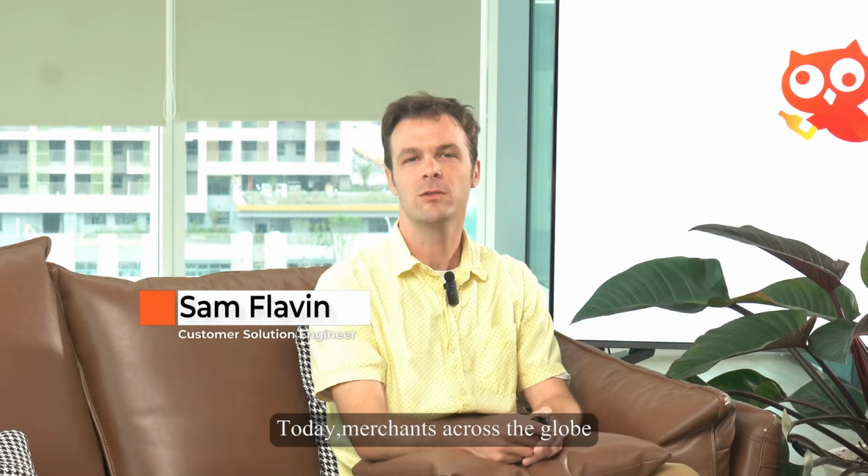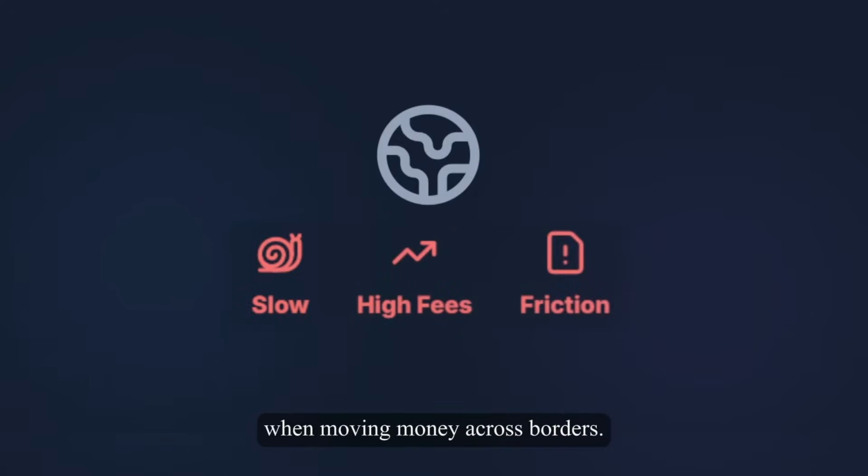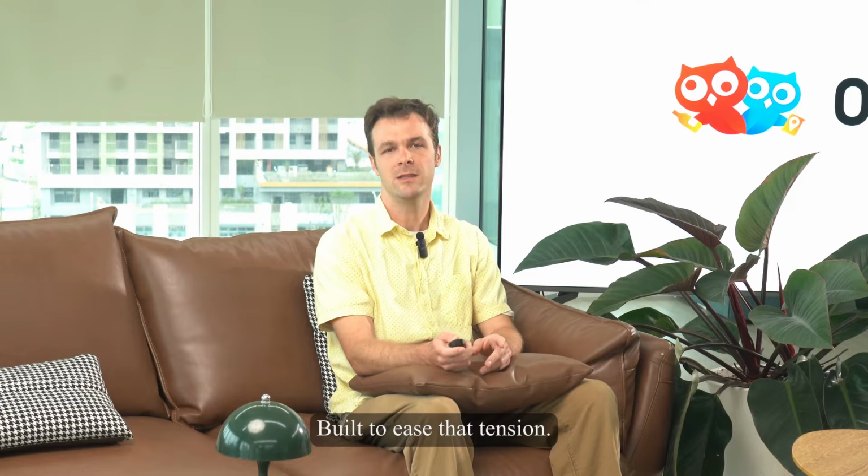Today, merchants across the globe continue to face slow settlement, high fees, and operational friction when moving money across borders. Stablecoin Checkout is OwlPay's merchant acquiring solution built to ease that tension.